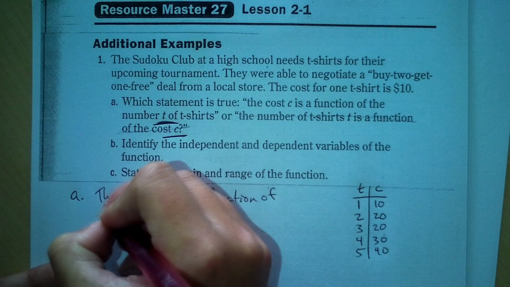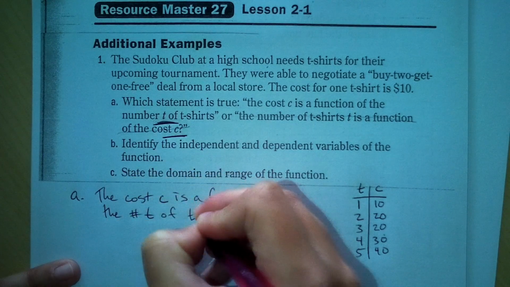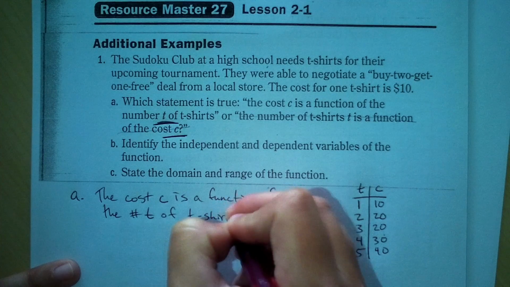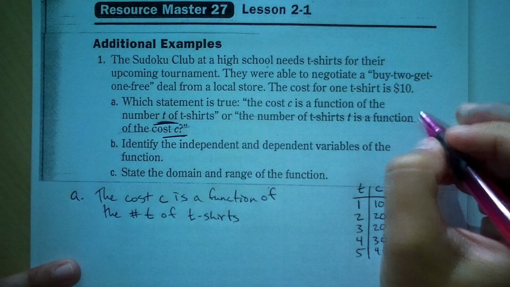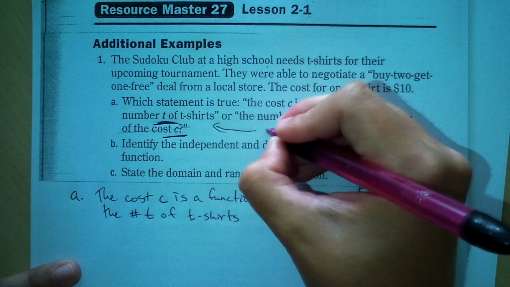But if you always look at whatever the second thing is, so like in this one, t-shirts was the second thing listed, in that one cost was the second thing listed. If you look to see if that repeats, it should always follow that pattern. Does that kind of make a little sense? Those are kind of tricky.